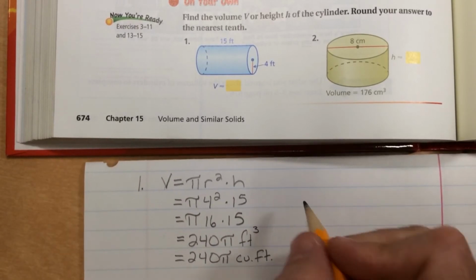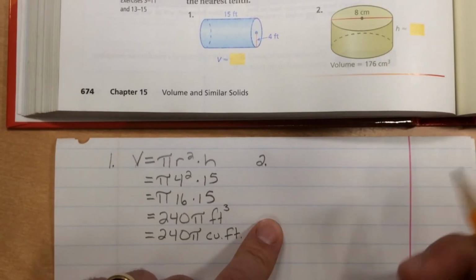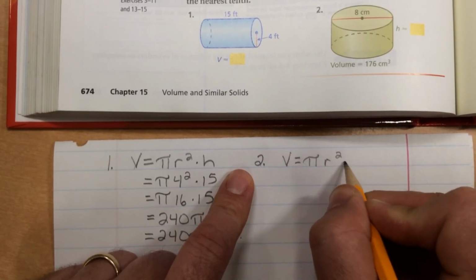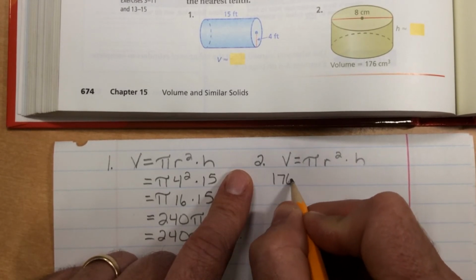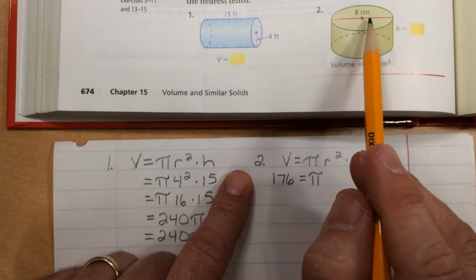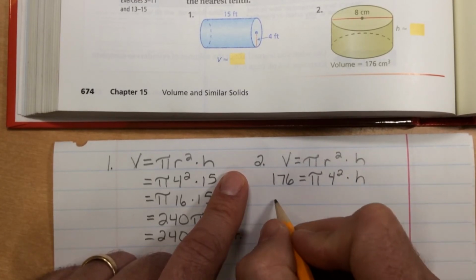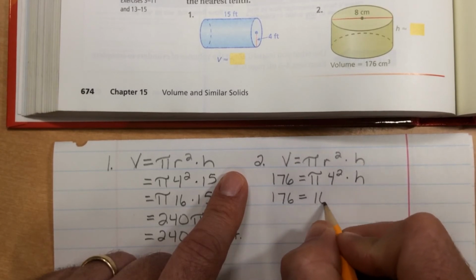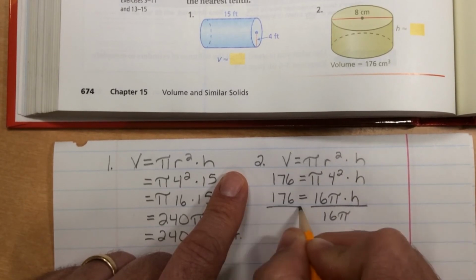Excellent. Number 2, same type of problem, except we're looking for the height. And we have volume equals pi r squared times the height. The volume is 176. Pi is pi. The radius is only 4, so 4 squared times the height. This is 176. And 4 squared is 16, so 16 pi times the height. We'll divide each side by 16 pi.